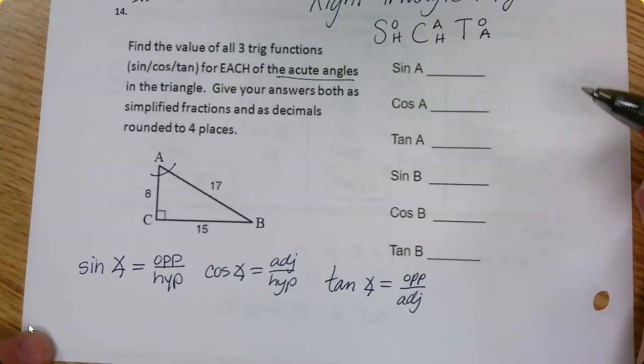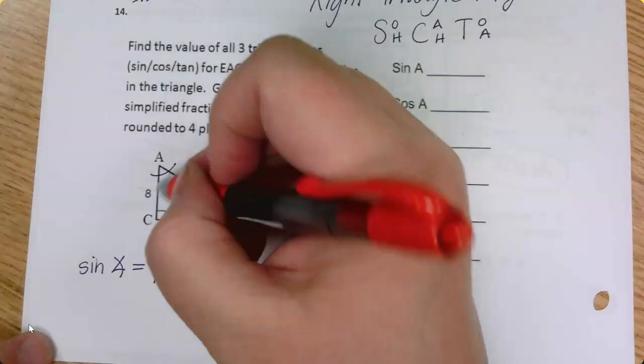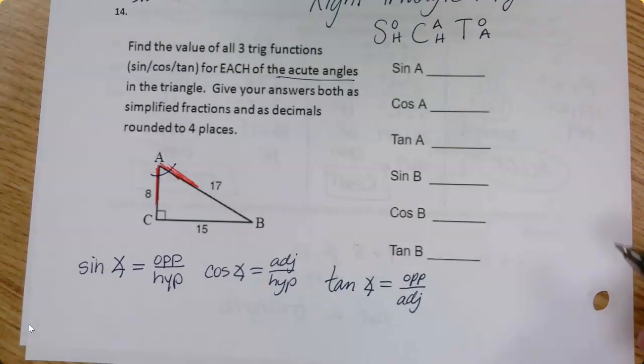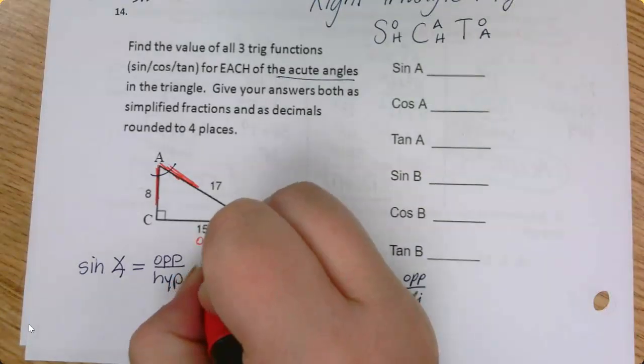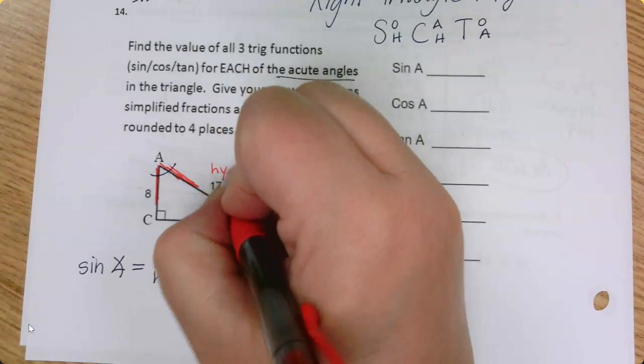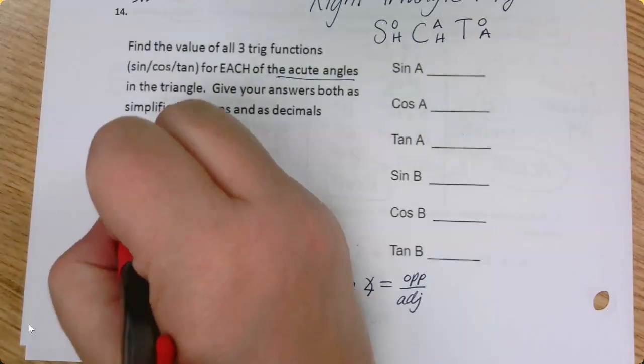No fail way. Angle A has 2 sides, right? I'm going to trace them. These are my two sides. The two sides of the acute angle will always be the adjacent and the hypotenuse. Always. That means this is automatically the opposite. So which one of these is the hypotenuse? Well, that's here. So that means this one's the adjacent.